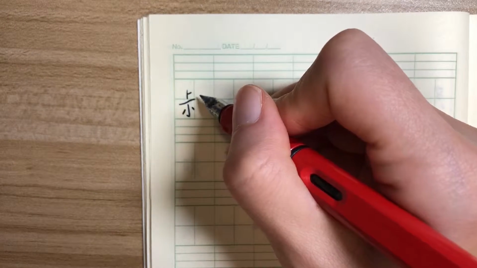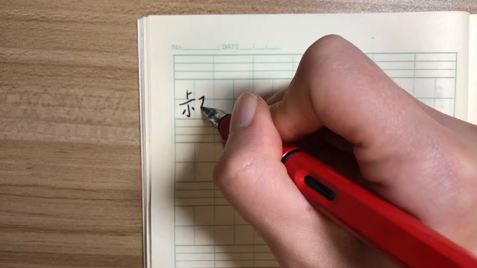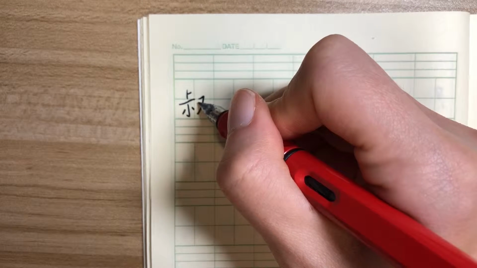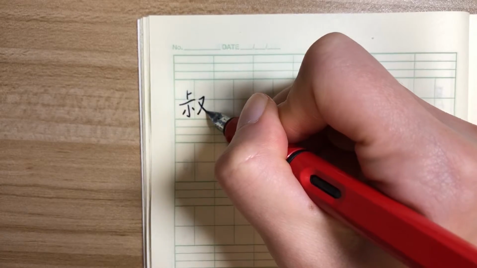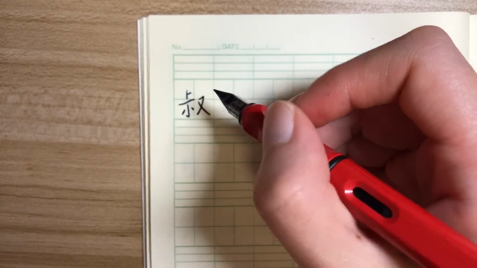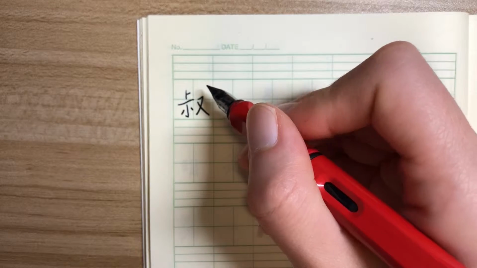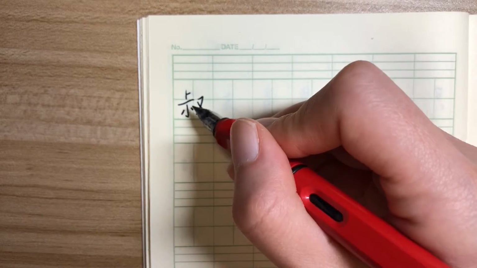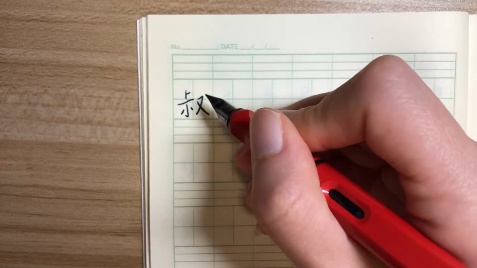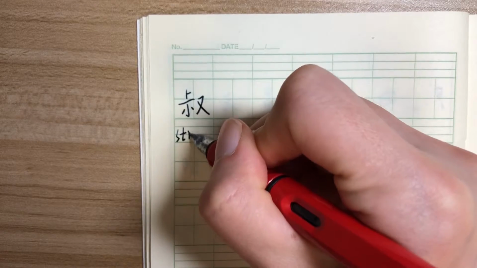And next is a horizontal stroke with a downward turn to the left, and a downward right stroke. So how many strokes are there for this character? Let's count it together. 1, 2, 3, 4, 5, 6, 7, 8. Okay, there are in total 8 strokes.